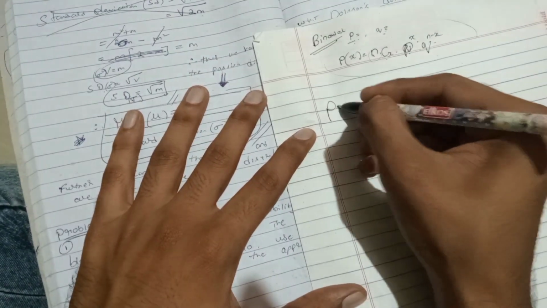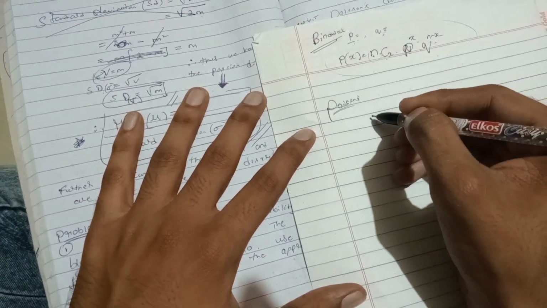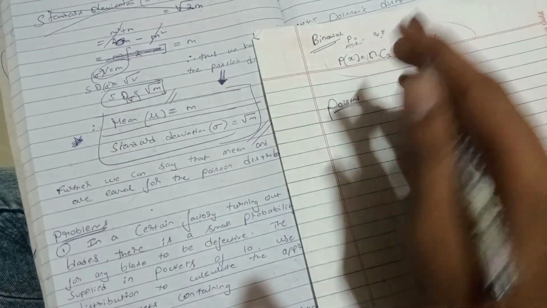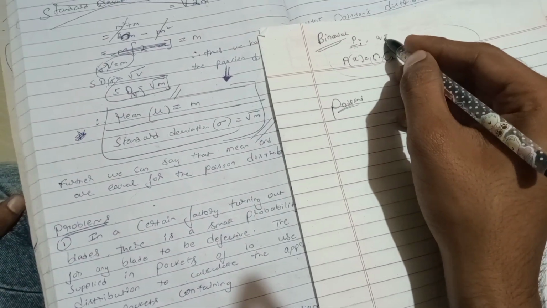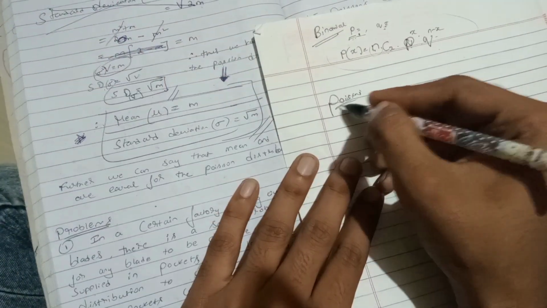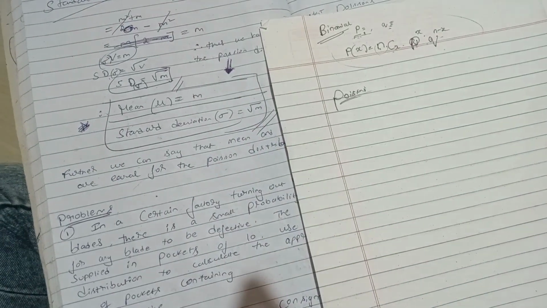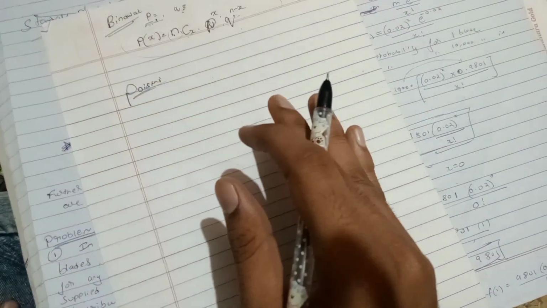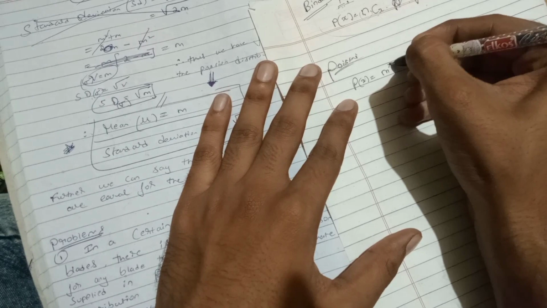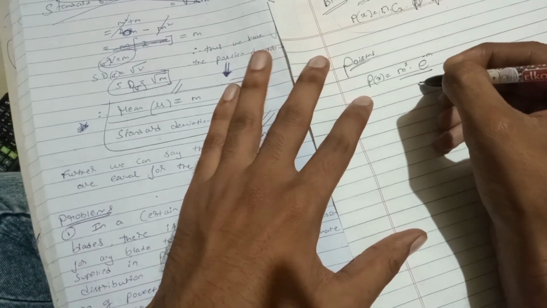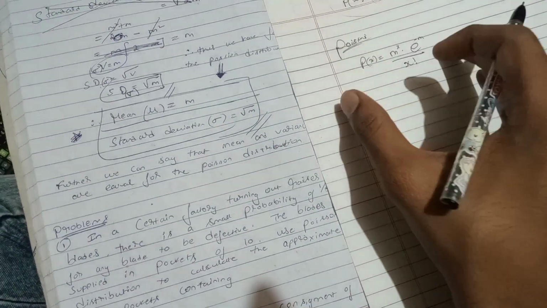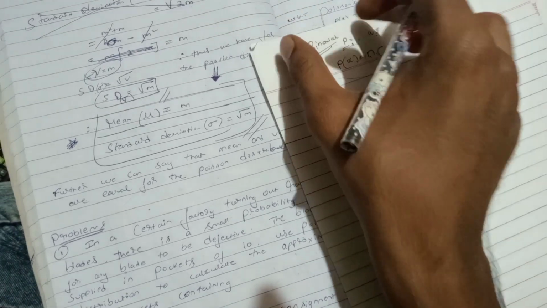That was the case for binomial distribution. But in Poisson's distribution, what is the case? Here we should not find the p and q values. Instead, we have to find the mean value first. Let us discuss first what the general formula for Poisson's distribution is. My Poisson's distribution formula is p of x equal to m power x e power minus m divided by x factorial. Yes, x factorial. So this is the formula for Poisson's distribution and the earlier one is the formula for binomial distribution.